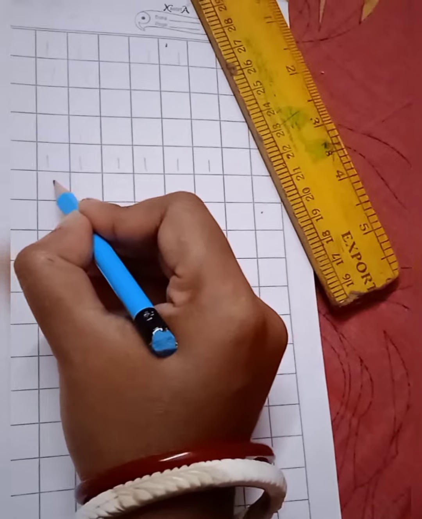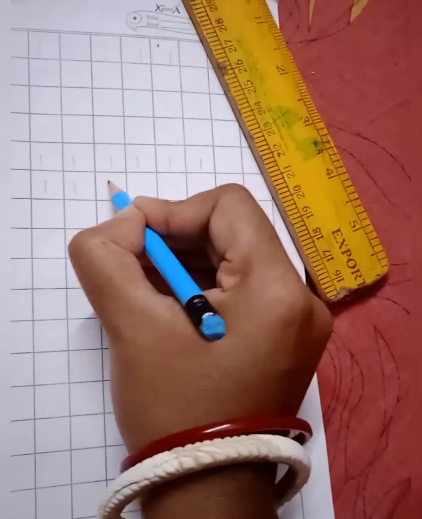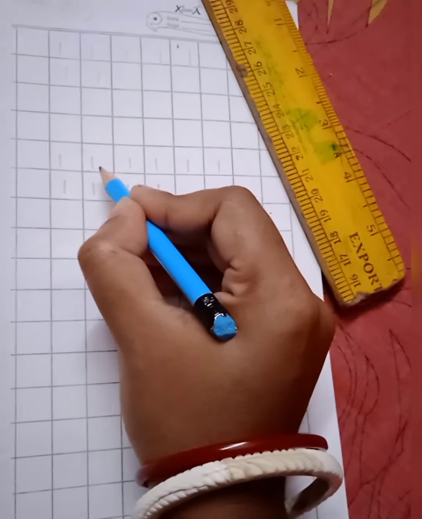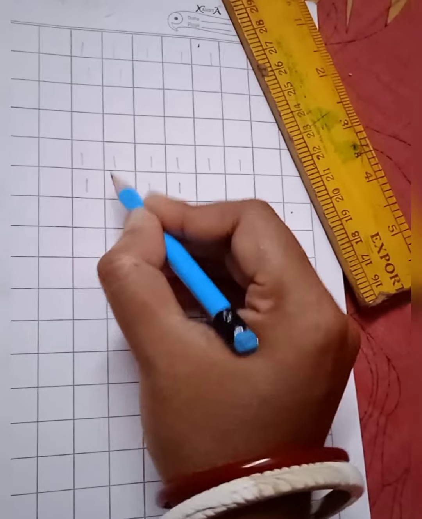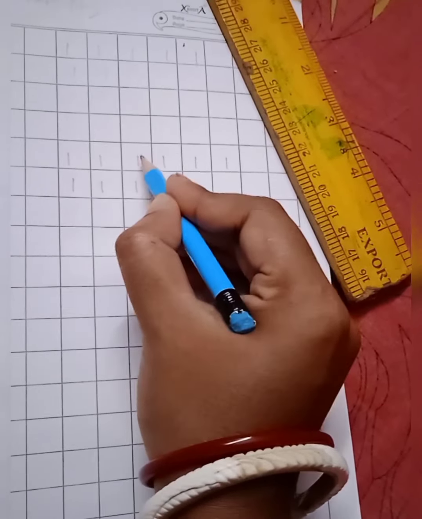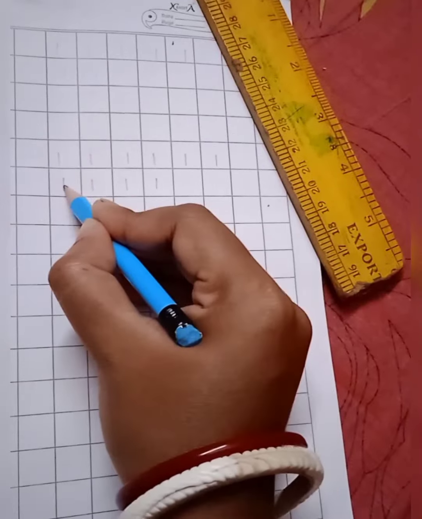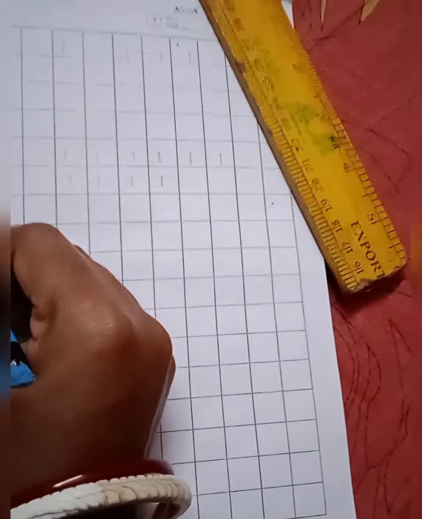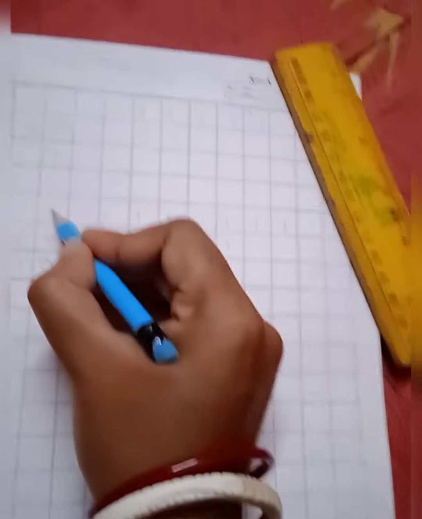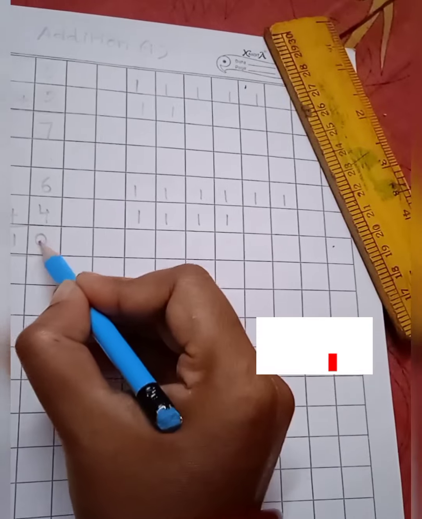In the below line, I am writing 4 standing lines. 1, 2, 3, 4. Now I am adding these 6 standing lines with these 4 standing lines. 1, 2, 3, 4, 5, 6, 7, 8, 9, 10. So 6 plus 4 is equal to 10.